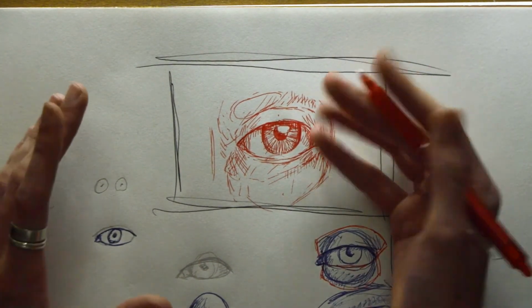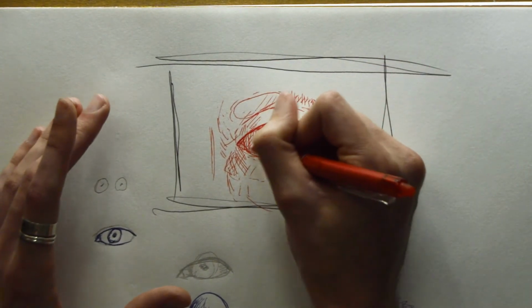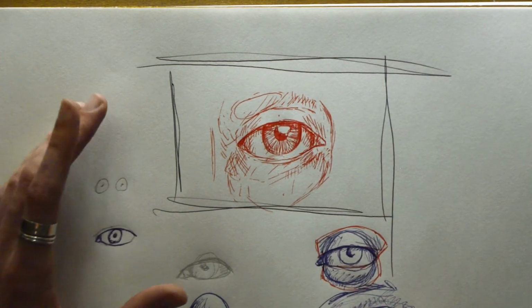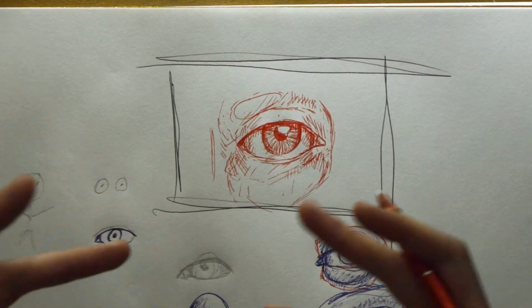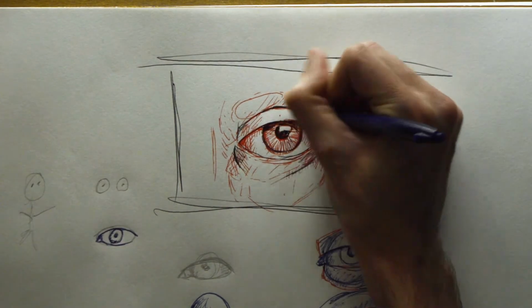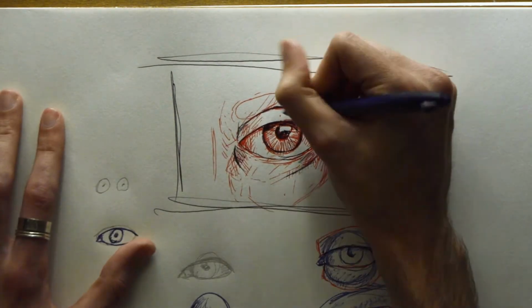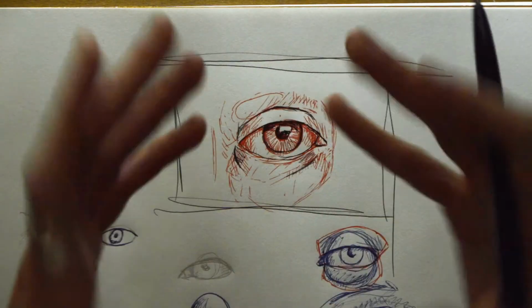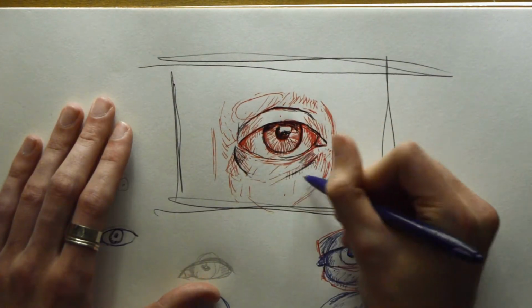It doesn't. It's that shadow. You really want to show that to make it look more realistic, to make it more three-dimensional. And these crease lines really show that dimension of the roundness of the eye. These right here.